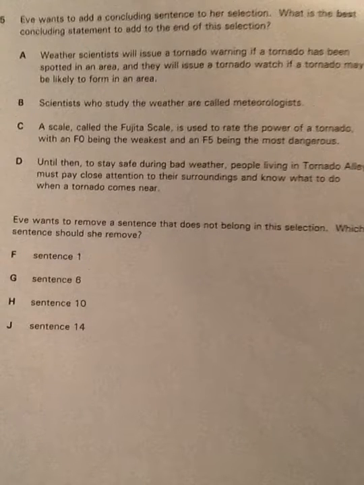All right, Eve wants to add a concluding statement. With our concluding statement, we're just summing up our paper. So what is the best concluding statement? Remember, on a concluding statement, no new information. You do not want new information. If you're adding new information at the very end of your paper, that's not a good way to close it. You just want to close everything up.